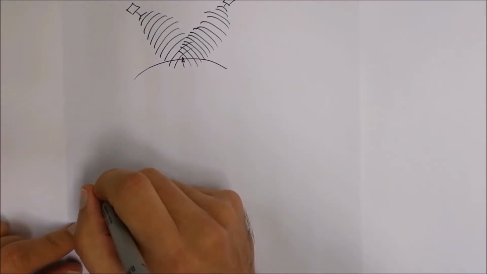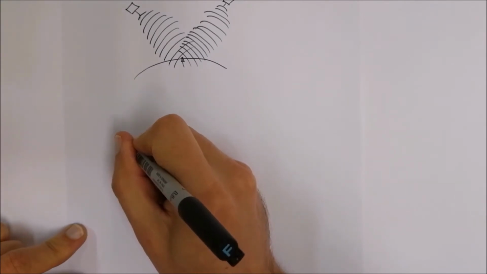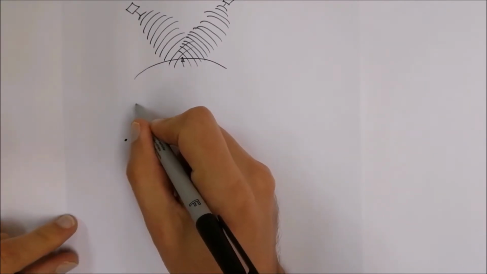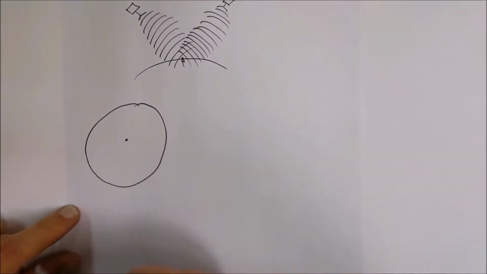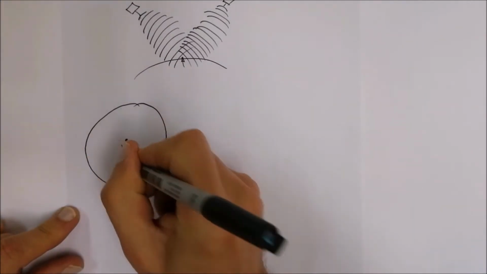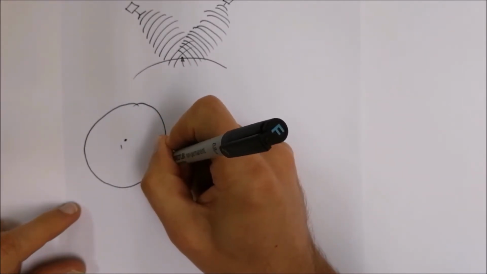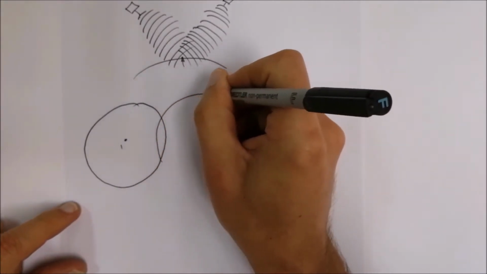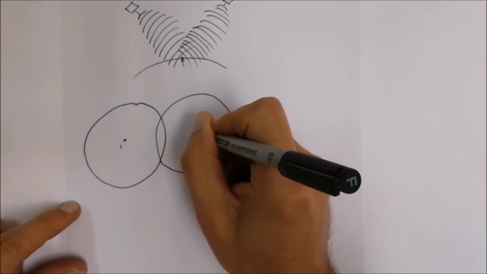So we've got, for example, satellite 1, which is over here, and that is transmitting a signal on the Earth, like so. And you might have another satellite that is transmitting a signal on the Earth, like so.